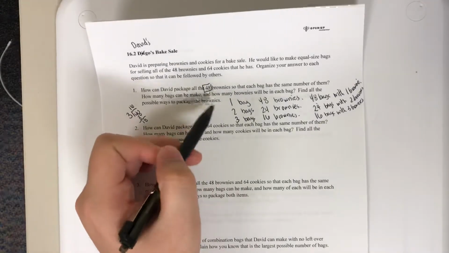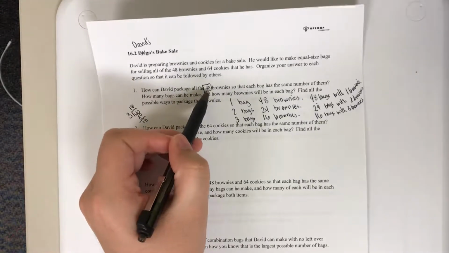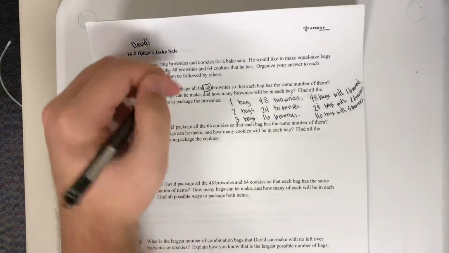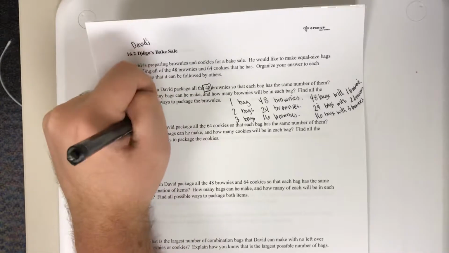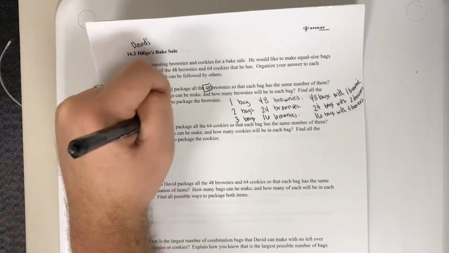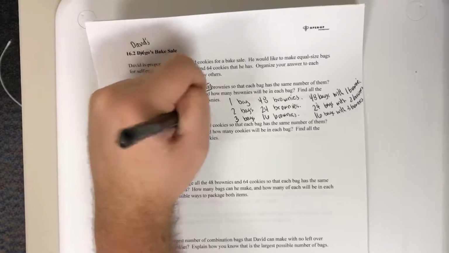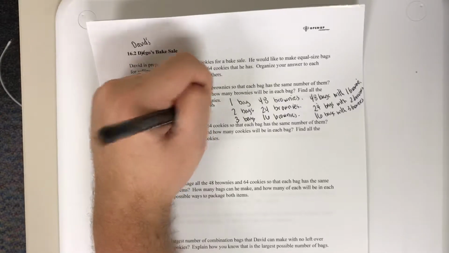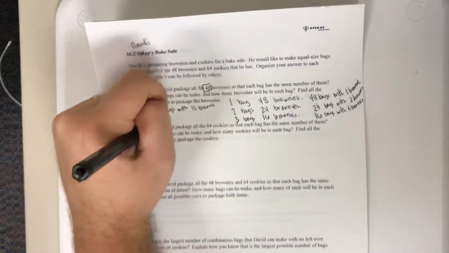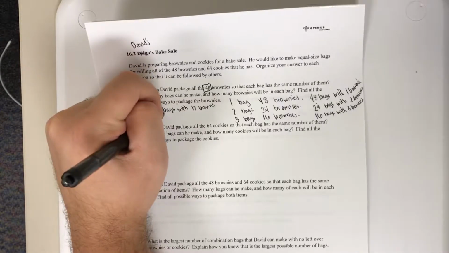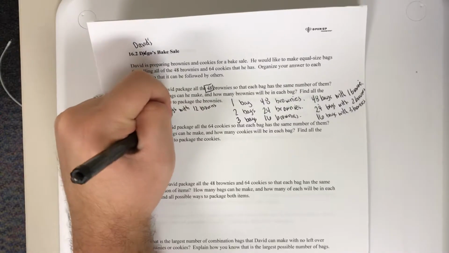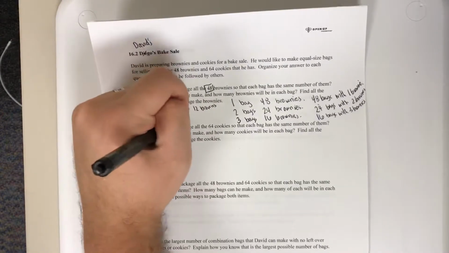The next number, 4, right? 4 goes into 48 because we know our multiplication facts 1 through 12. 12 times 4 is 48. So I could do 4 bags with 12 brownies, or I could do 12 bags with 4 brownies.